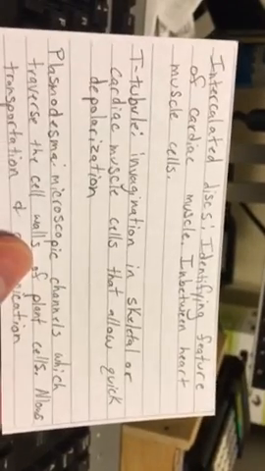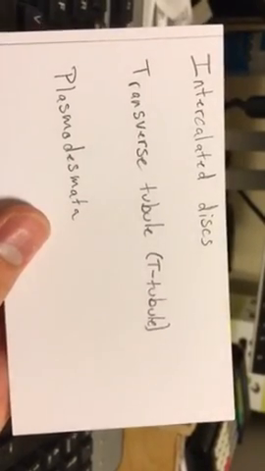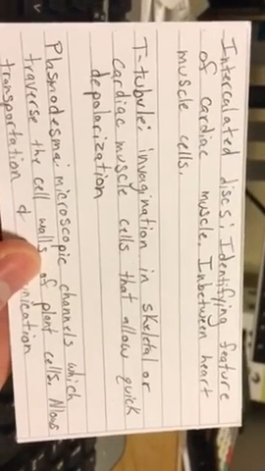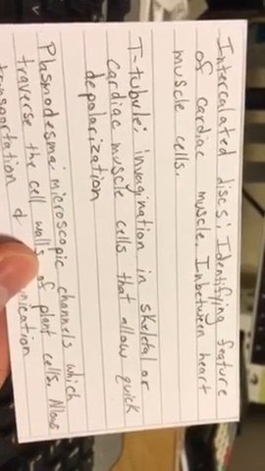Intercalated discs. Intercalated discs are an identifying feature of cardiac muscle in between heart muscle cells. Transfer tubule, T-tubule. T-tubule is an invagination of skeletal or cardiac muscle cells that allows quick depolarization.